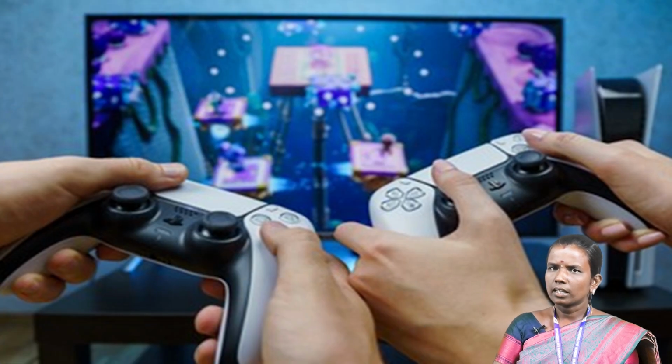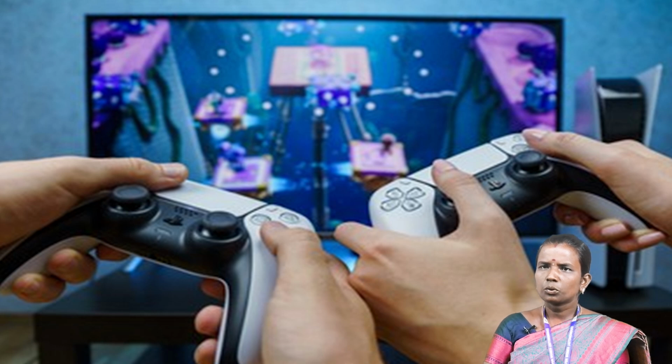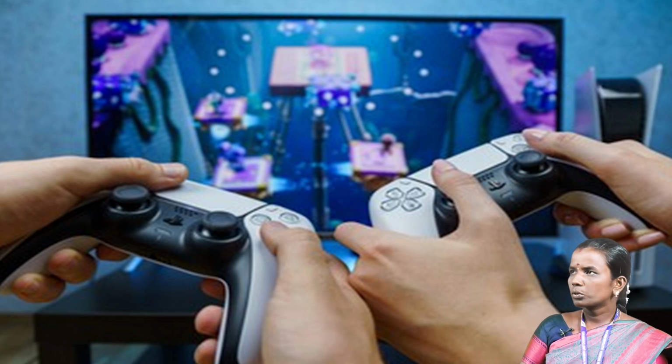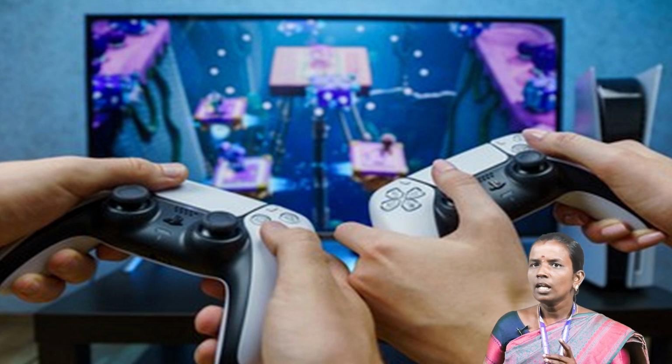Then joysticks. It is an input device used for playing video games on personal computers. It consists of 4 micro switches arranged in 4 directions: east, west, north and south. When the joystick is moved in a particular direction, the cursor moves in that direction.